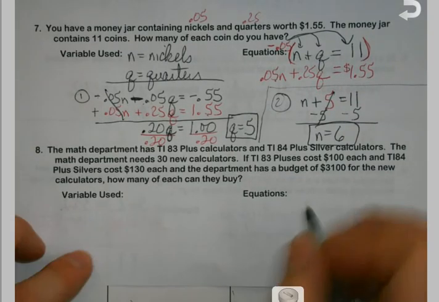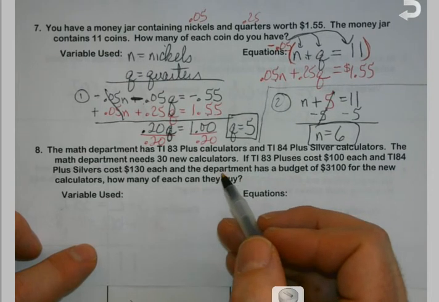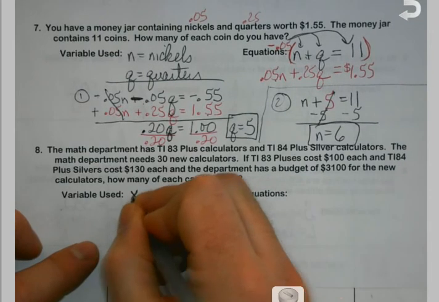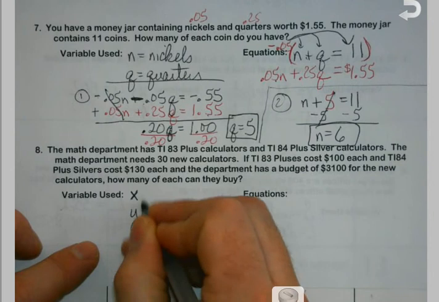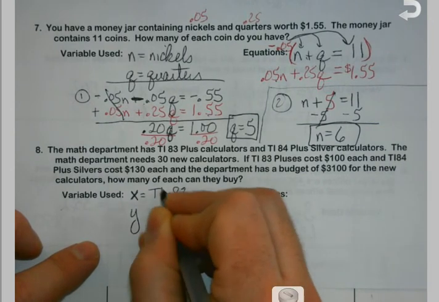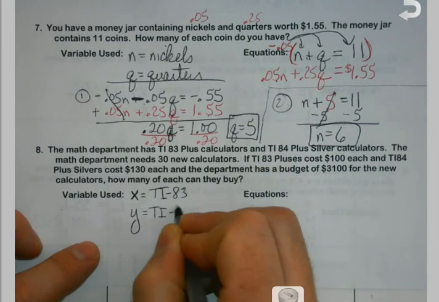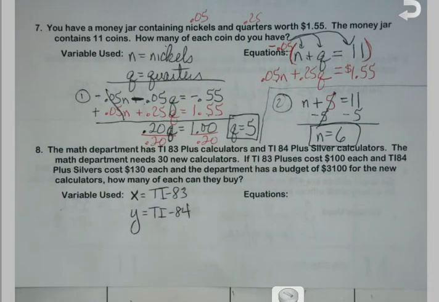So let's see. This is going to be tricky again on the calculating. I'm going to go back to x and y again here, because when they both start with t, that kind of messes things up. So we'll make x the TI-83, and we'll make y the TI-84s here. We'll have to keep this straight.